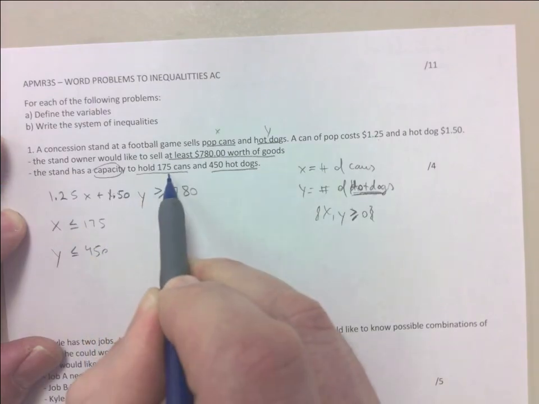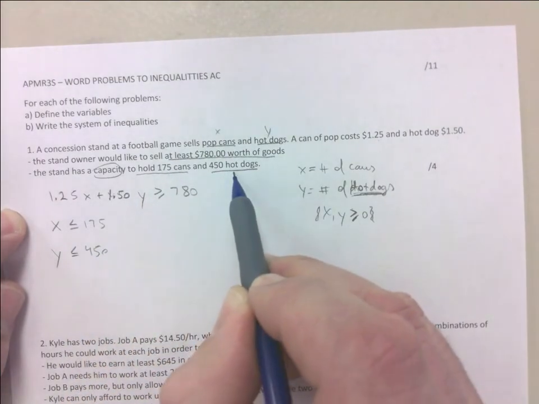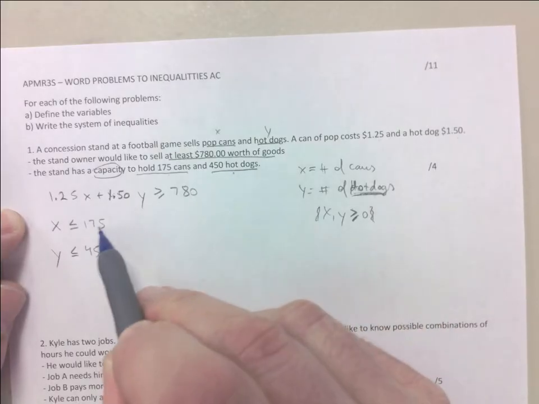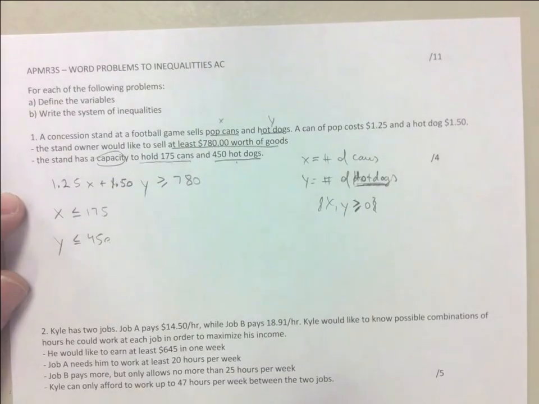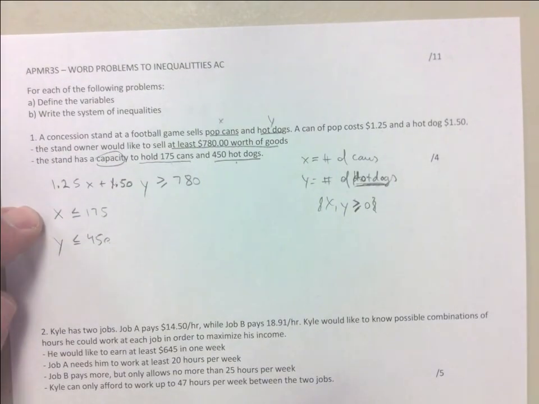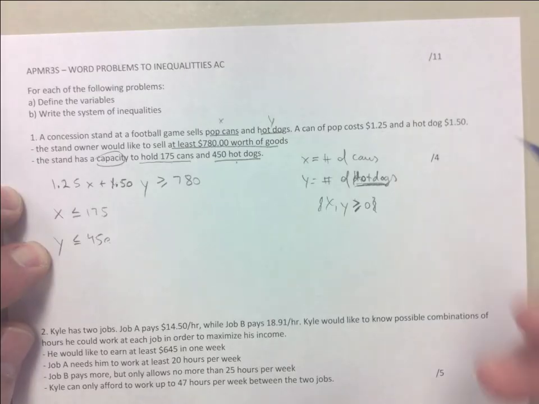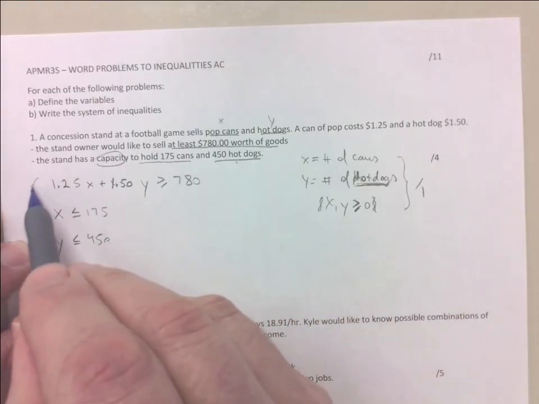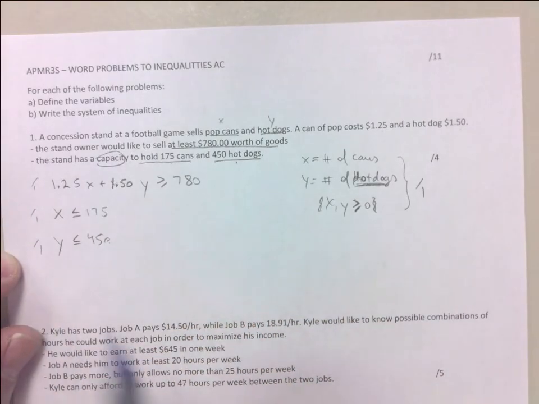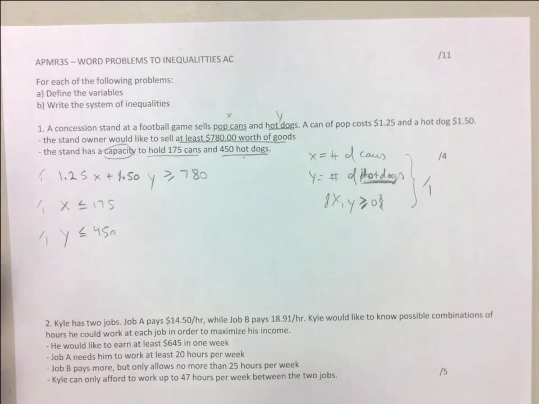Okay, so this is specifically to cans, this is specifically to hot dogs. And that's how you get your two graphs. So 1 mark for each, and you get a mark for defining, and then you get a mark for each correct inequality. So go -1 if you do not have that.